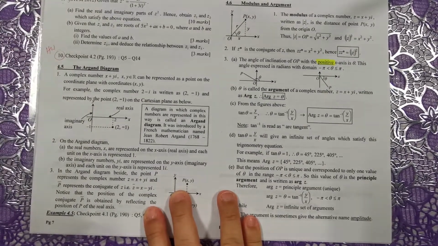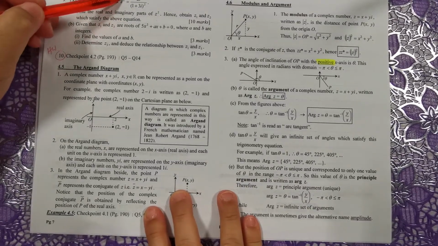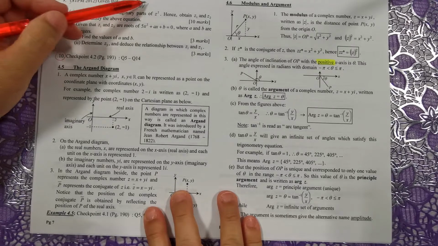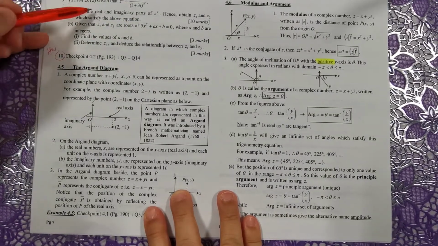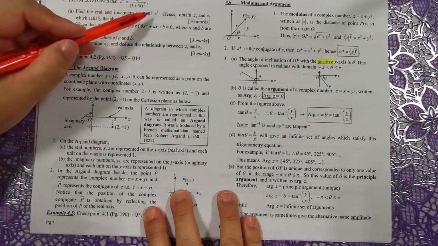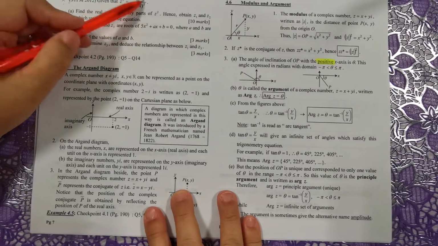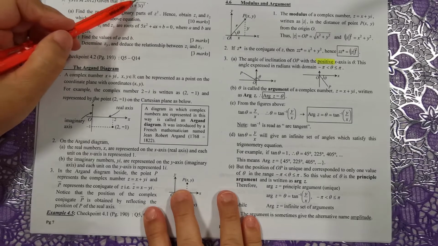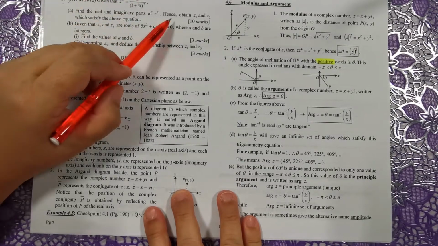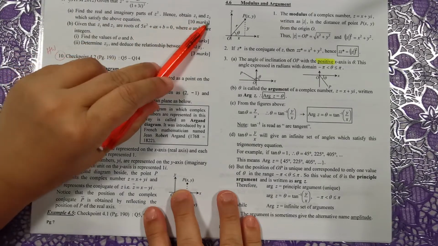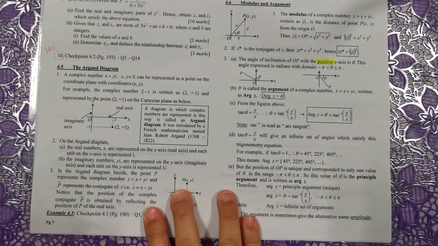So STPM 2012. You are given that z square is 2i over 1 plus 3i, all squared. A. Find the real and imaginary part of z square. Z square first means you have to express z square in a plus bi form, so we can see the real and imaginary part. Then hence obtain z1 and z2, which satisfy the above equation.